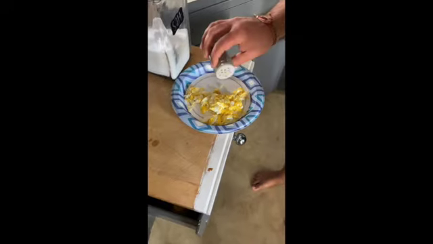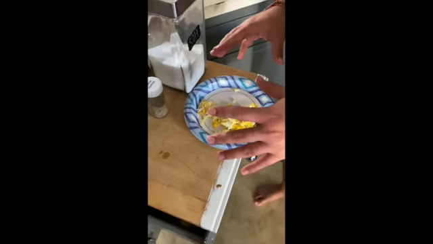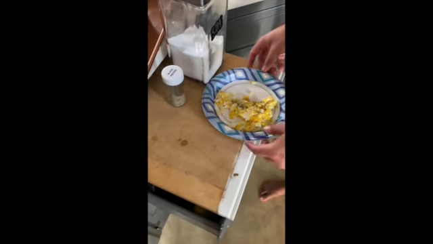Next, we take the black pepper, season that over the egg. Nice and good. I said I was going to put salt. I probably won't put salt. I'll leave this at black pepper, but it looks pretty good. And then that is our final product. All done.